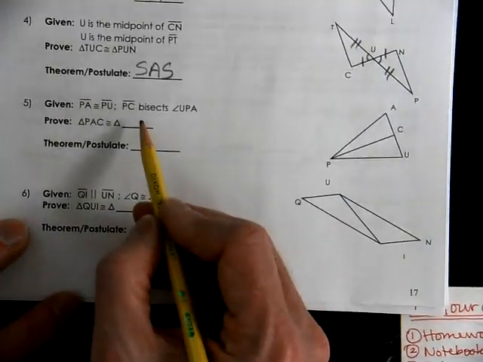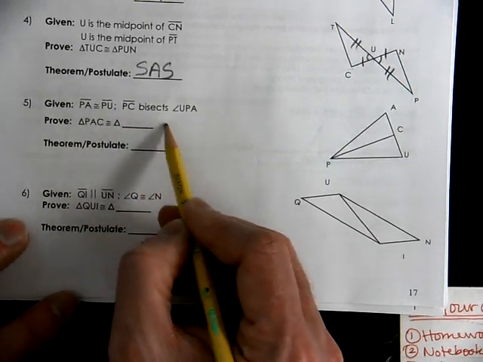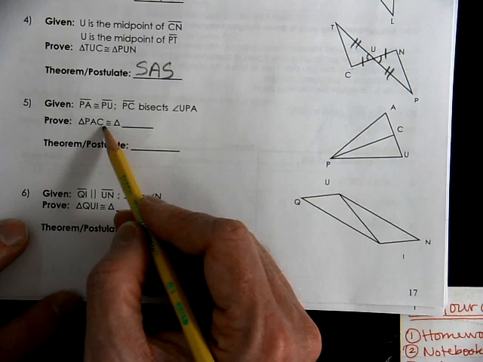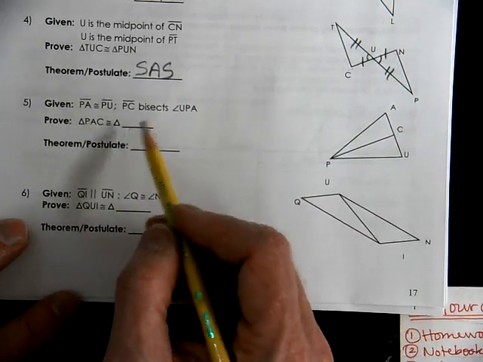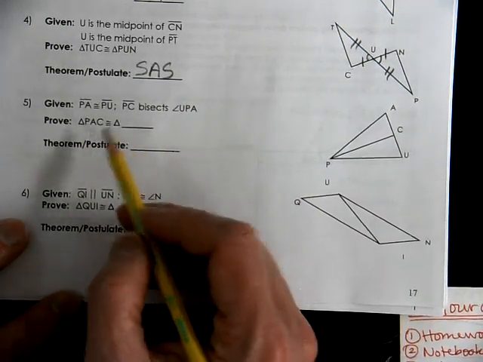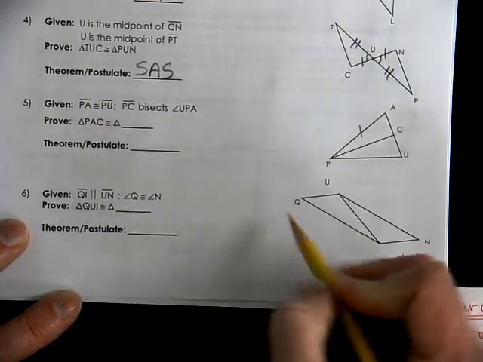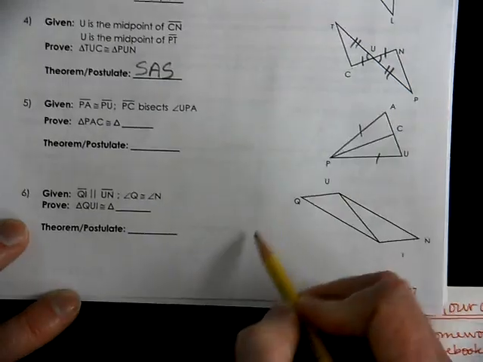Okay, this next one, we're going to have to come up with what triangle is congruent to PAC. Before we do that, let's find all the parts that are congruent. Segment PA is going to be congruent to segment PU.